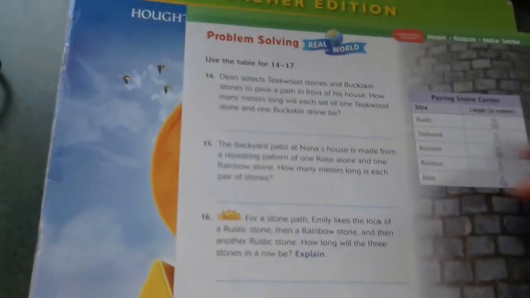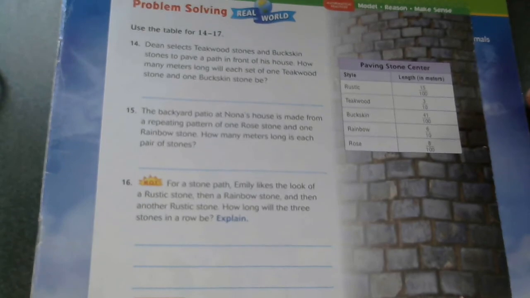On the back is your problem solving. I'll let you do that today, and I will go over it with you on Monday. Have a good weekend.